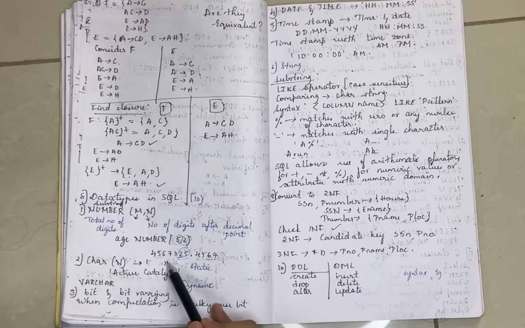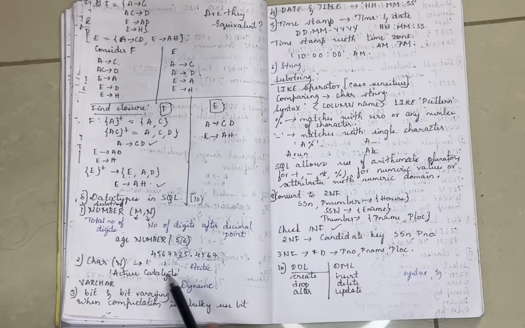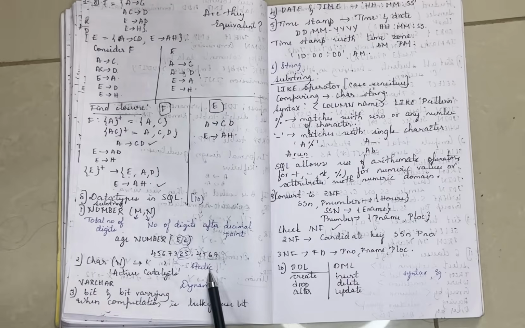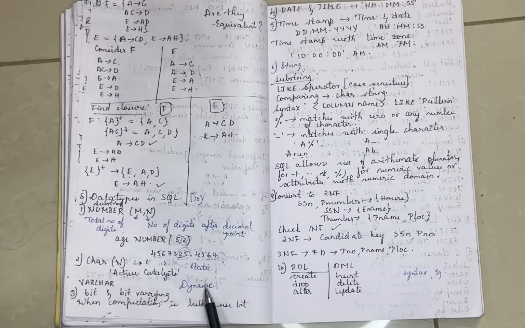Then character. Character is specified within single quotes. We have character and varchar, right? So character is used when it is static, and varchar is used when it is dynamic. If we want to allocate the memory dynamically, then we will use varchar.